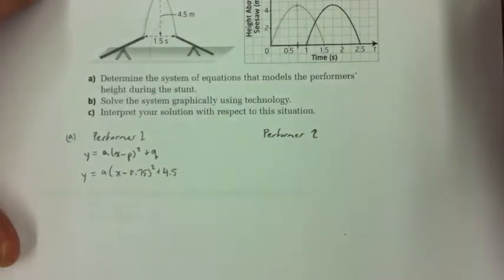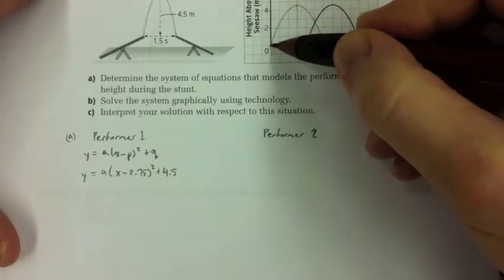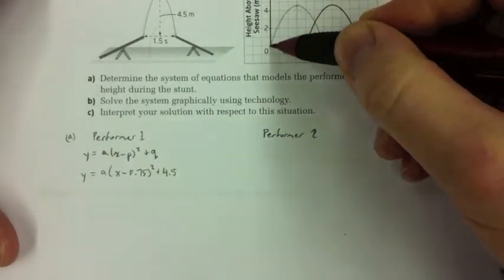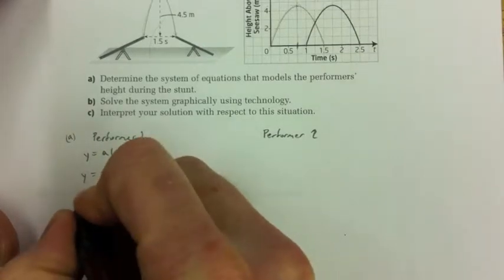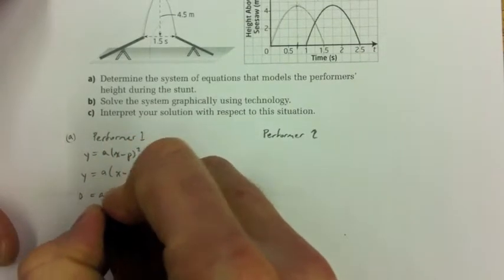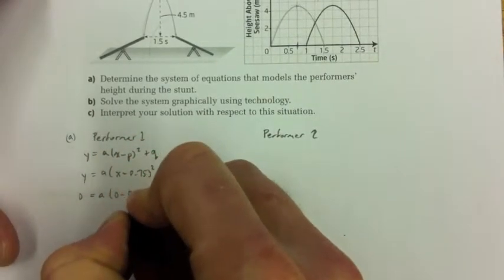To figure out the value of a, we need to use some other point that is on the graph. That other point is right here, 0 and 0, and so those become our y and x values.